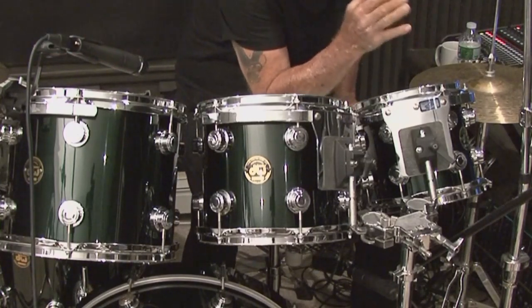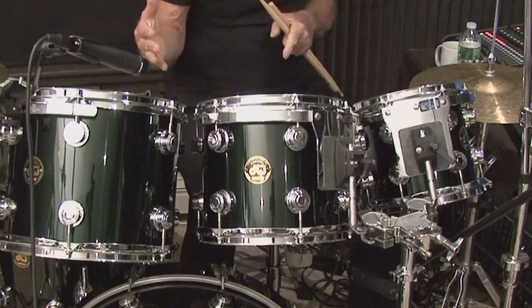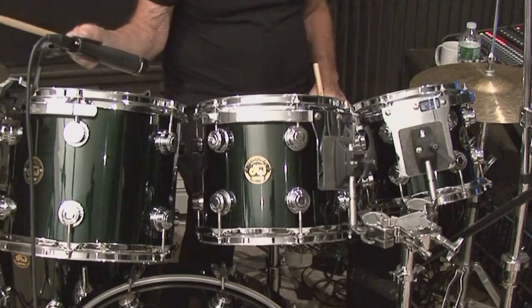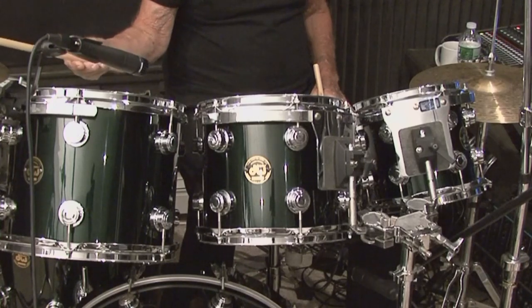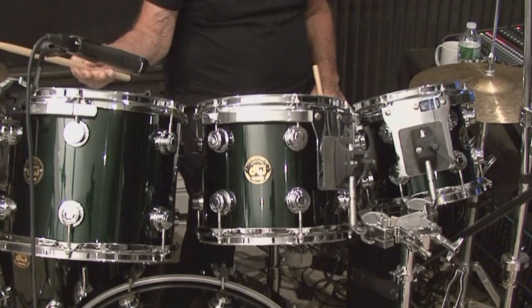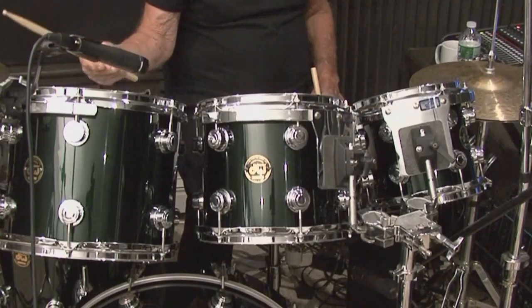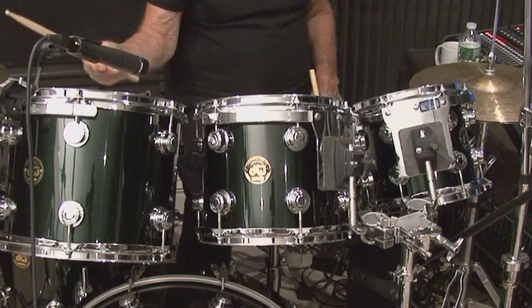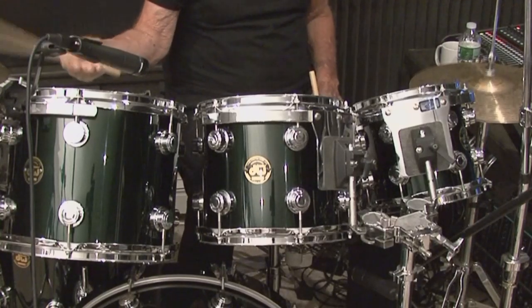A straight ahead four quarter notes on the ride cymbal. Now we're going to implement the jazz pattern. That's going to be 1 and the, 2 is going to be down and the, come back up. 3 and the 4 and the 1, 2, 3 and the 4 and the 1 and the 2 and the 3 and the 4.